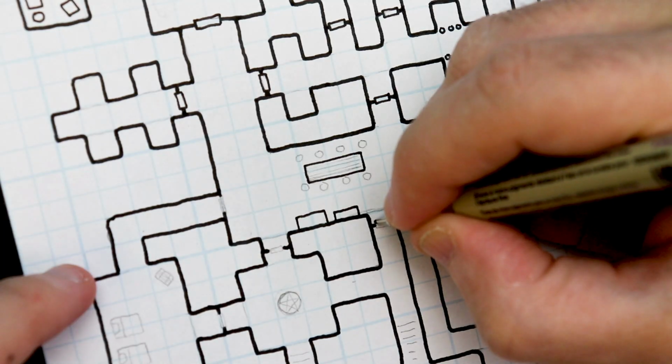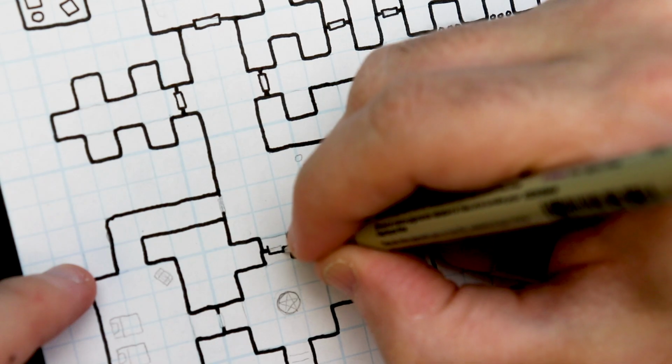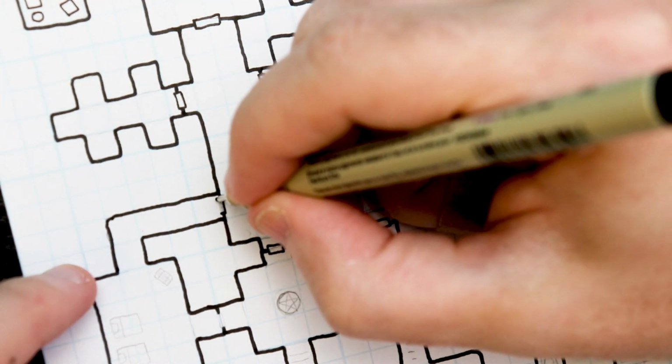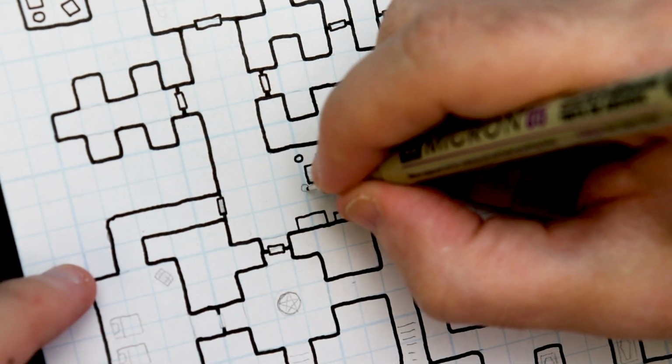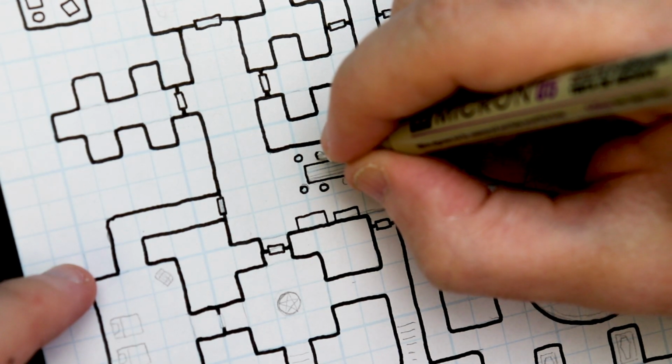It'll look great. But okay, you probably want some doors and maybe some other features in there too, just to spice things up a little bit. And I think you can actually keep things really simple when drawing these extra features and still add a lot of character and environmental design to your dungeon map.